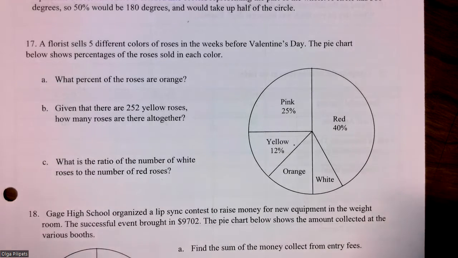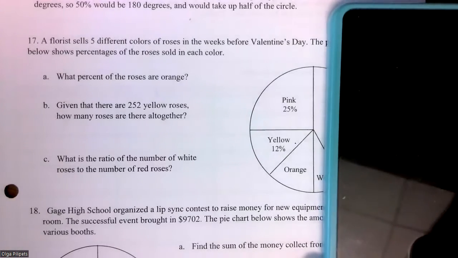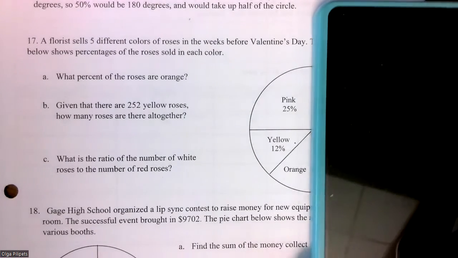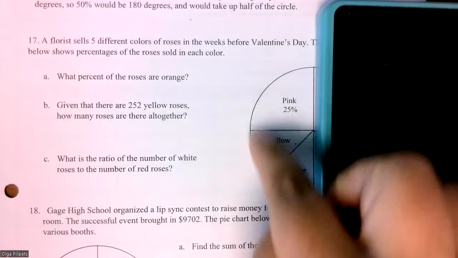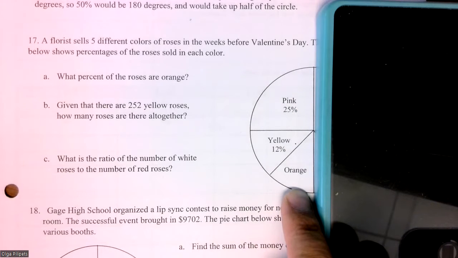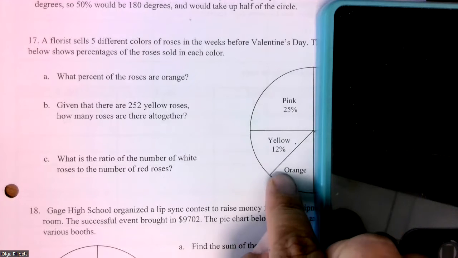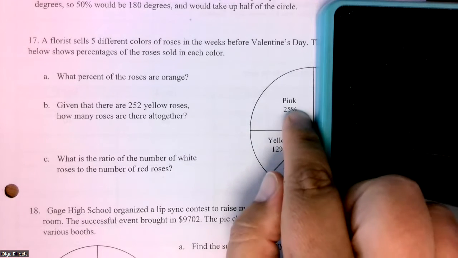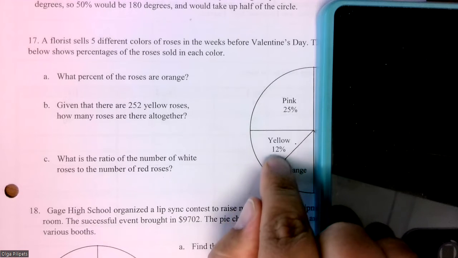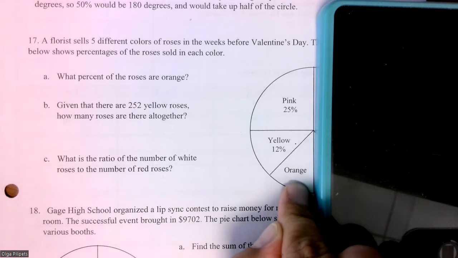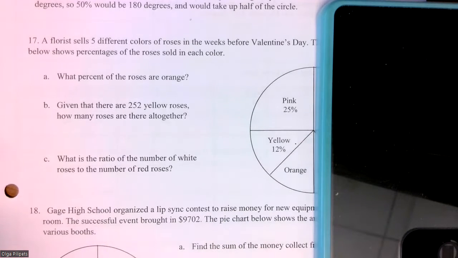50%, or 180 degrees always, if we cover this half, then we know that this is 50%, right? And in that part, there are only 3 portions, right? And we know the quantity for each one. So 25, 12, and X percent.